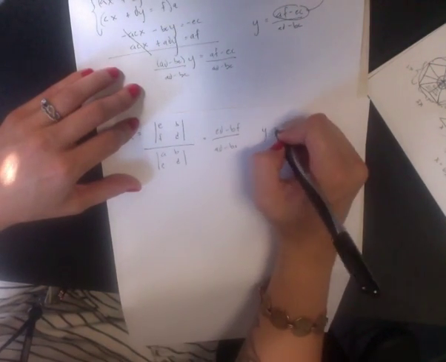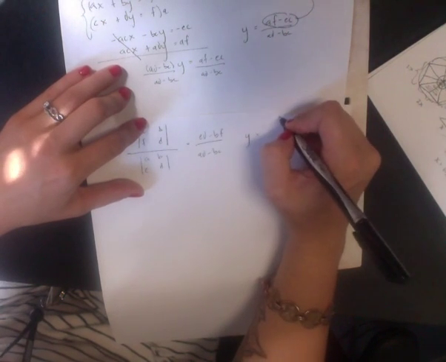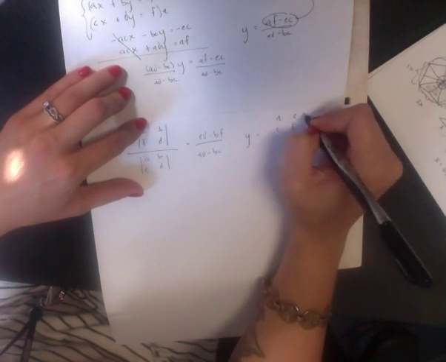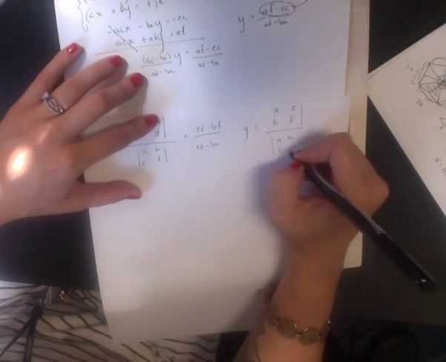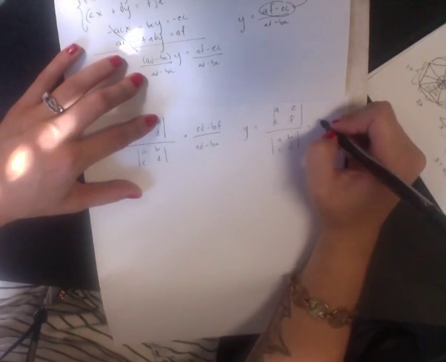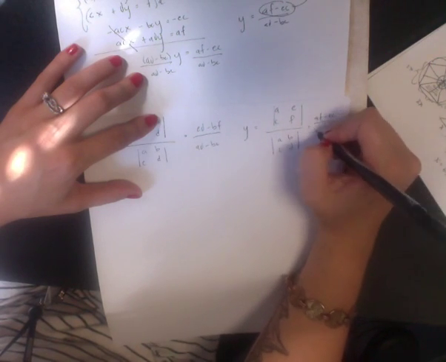I can do the same thing for y. I will get A, E, C, F for my determinant on top, and my matrix on bottom is the same.